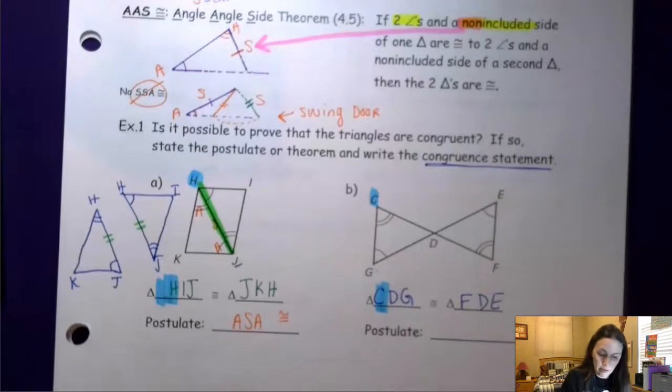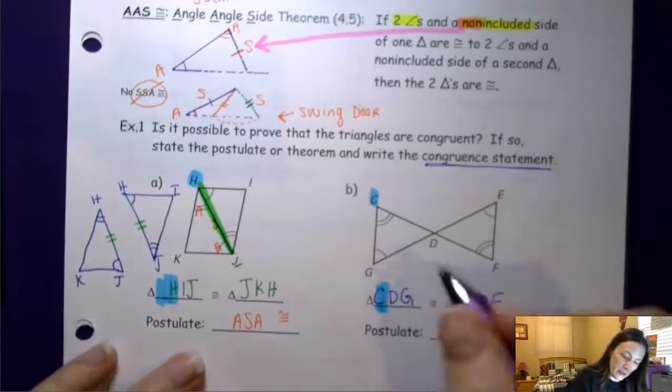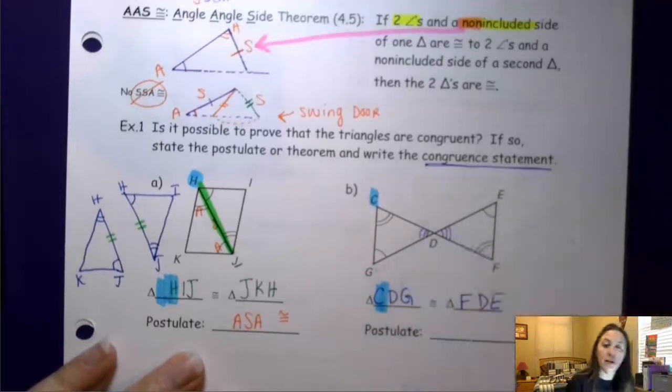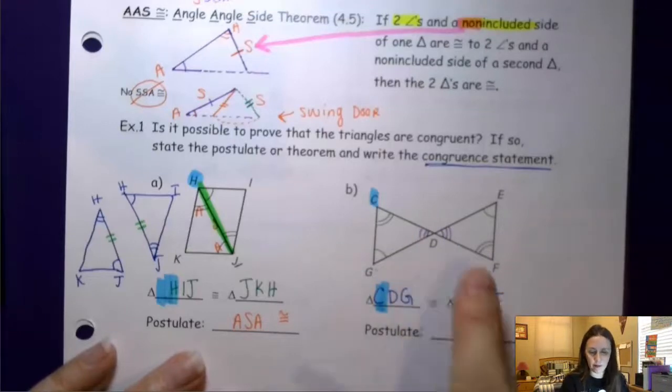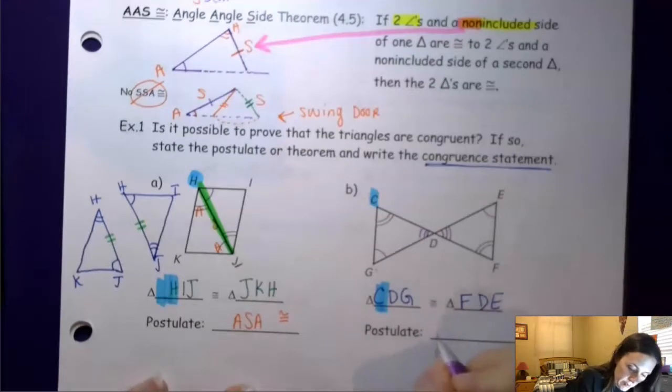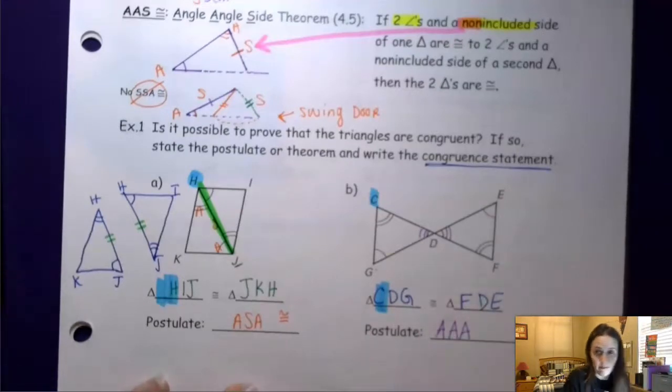Well, I do know that third angle. So if I know 2 angles, I know the third one has to be congruent because of my third angle theorem or because of vertical angles here. So I would say this is congruent to this because of my angle, angle, angle congruence. But I just talked about that at the top.